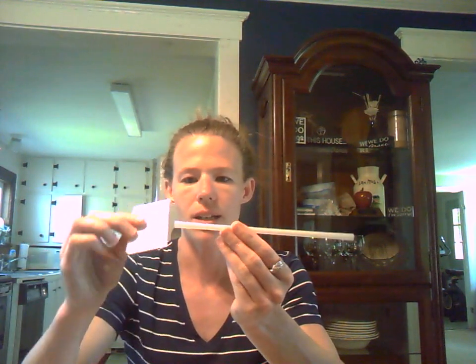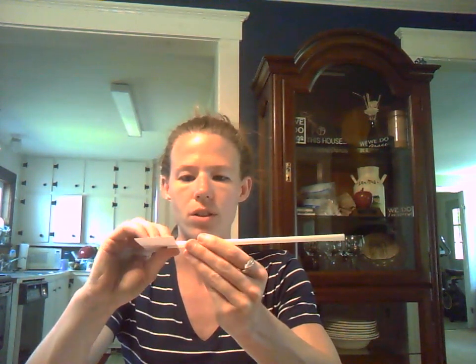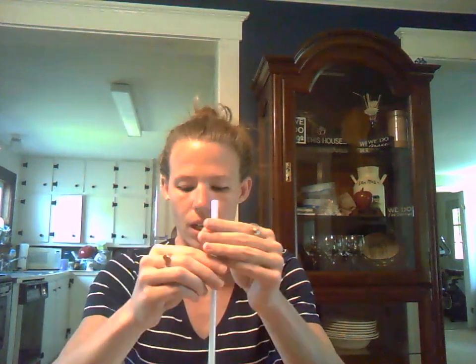And then all I'm going to do is take my index card. I'm going to slide it into that slit so that it looks like so. And then the same with my triangle. I'm going to slide it in that top slit.